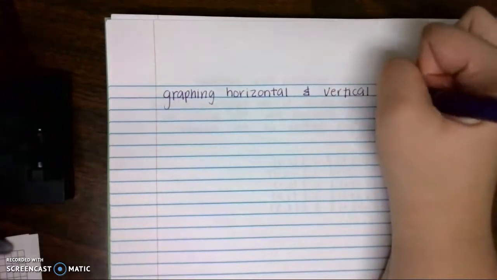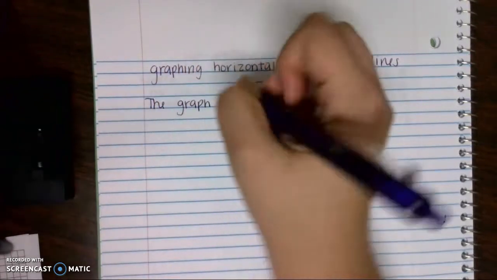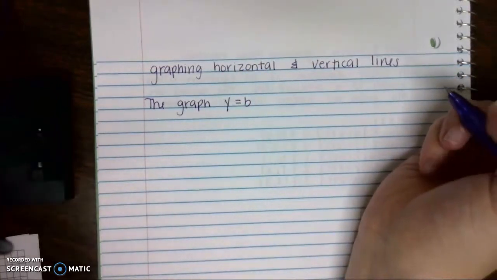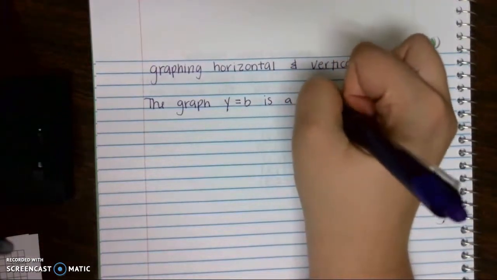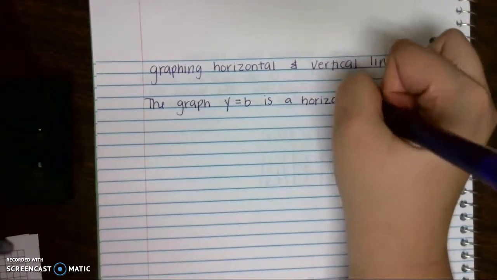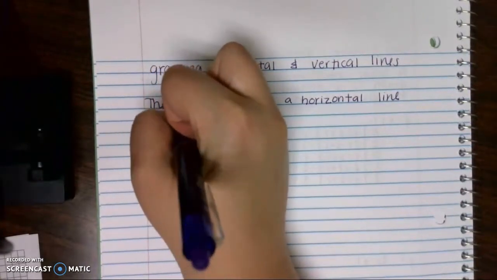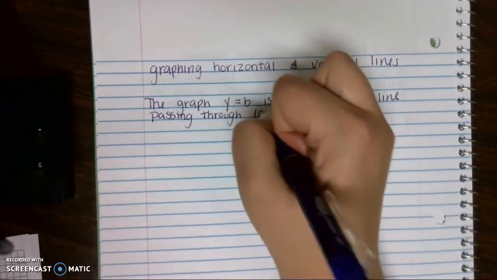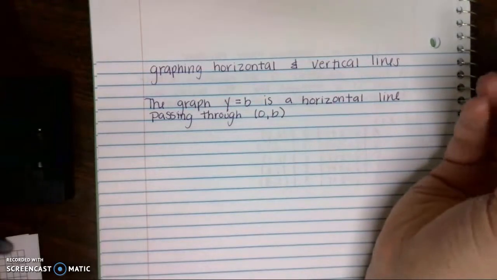So when we are graphing, when you have an equation such as y is equal to b, so there's no x, it's just y equals b, that will be a horizontal line. A horizontal line passing through the ordered pair 0, b. And that just means no matter what number b is, it goes through the point 0, b.